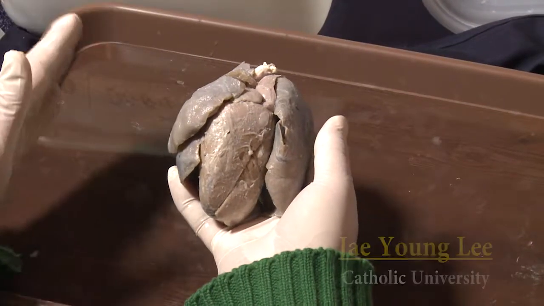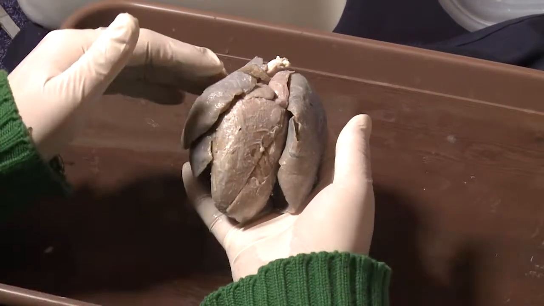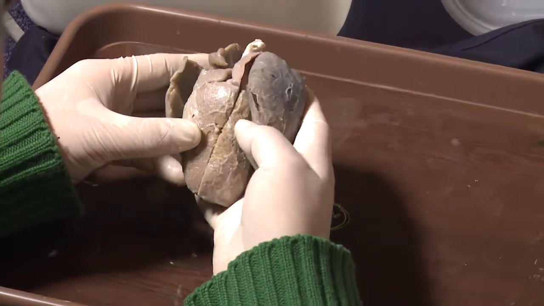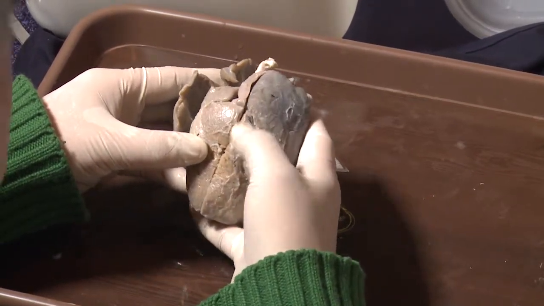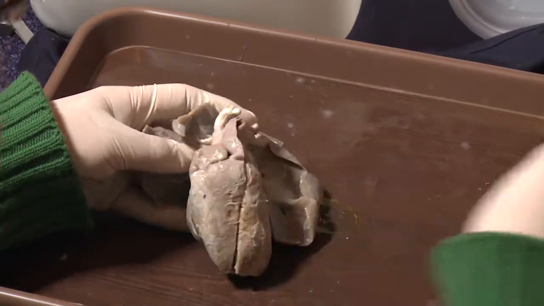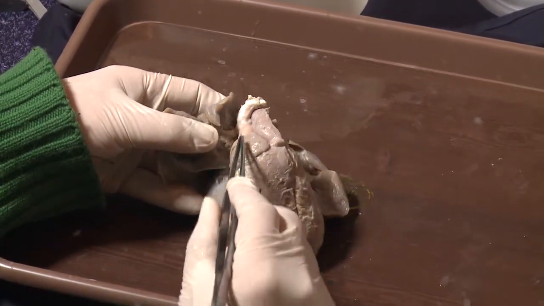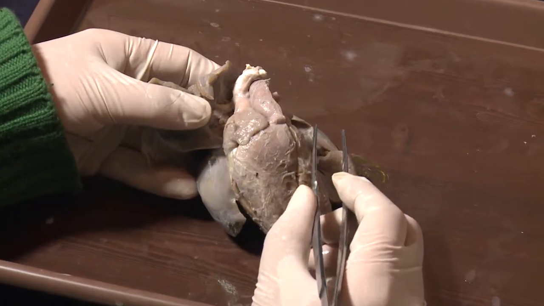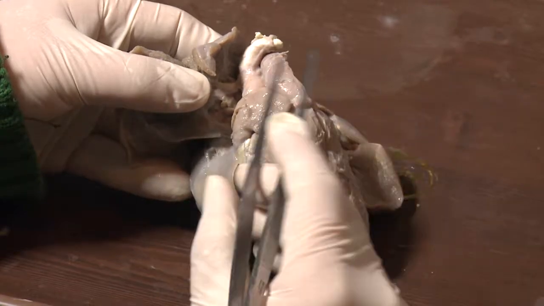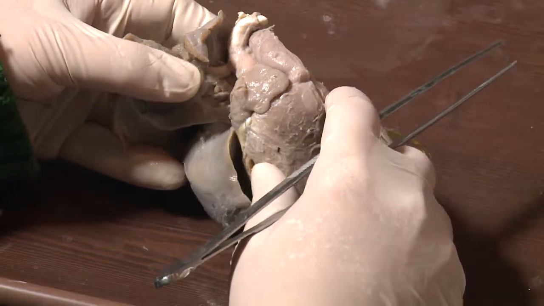This is the right, and this is the left side, and apex and base; this is the superior aspect of the heart. First of all, according to segmental analysis, I will see the arrangement of the atrial appendage. So this is the right side atrial appendage, with a broad base and a triangle shape. It would be possible. This is the right atrial appendage.